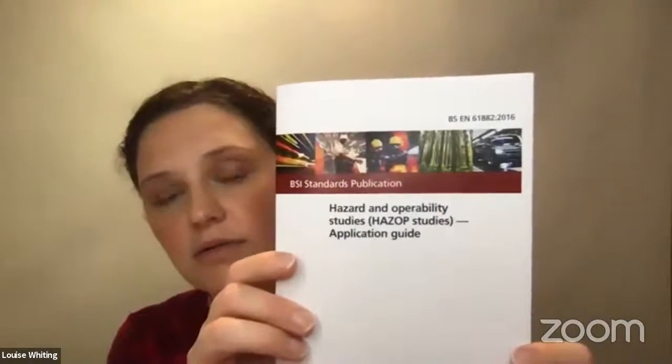There's not really a database to help the facilitator find the potential causes and consequences, because they depend on your drawing. But there is this document, which is the Hazard and Operability Study Application Guide. It does have some standard parameter and guide word requirements that you can use in your Hazop if you don't have a standard for yourself or for your facility.